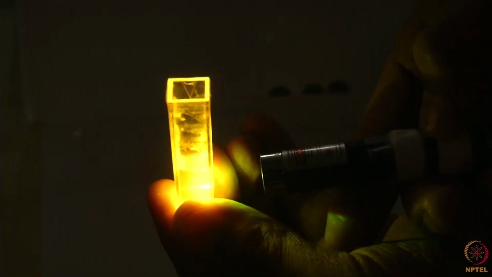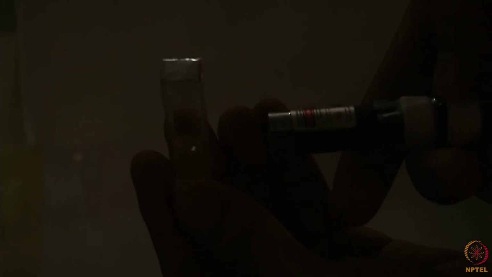So very little of the incident light is absorbed, and that absorbed light is scattered as fluorescence, but most of the light is just transmitted through, which you can easily observe in the gradual change in the concentration. Let me show you again: highest concentration, medium concentration, and the lowest concentration.